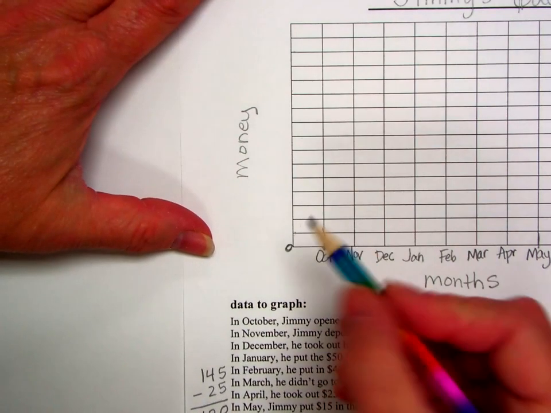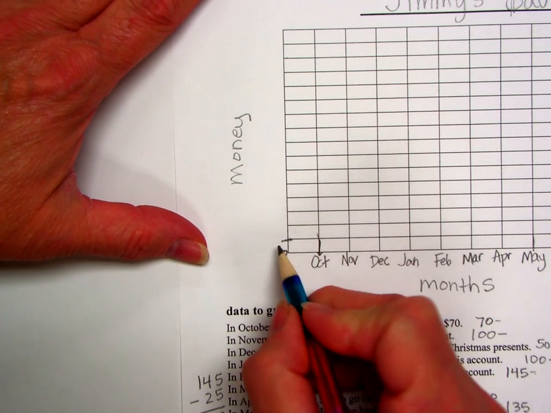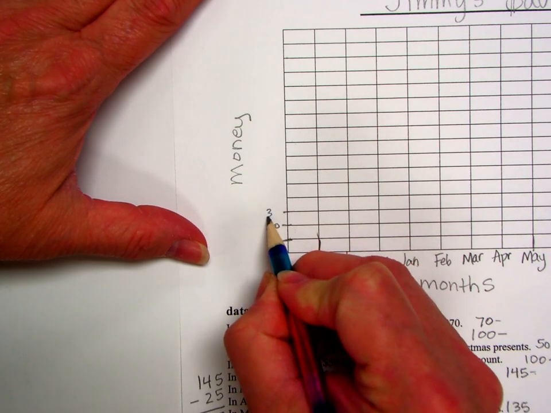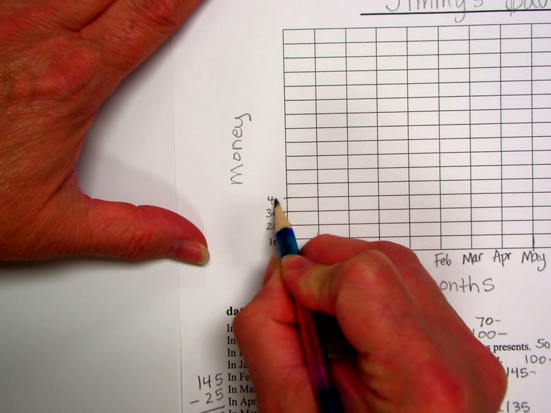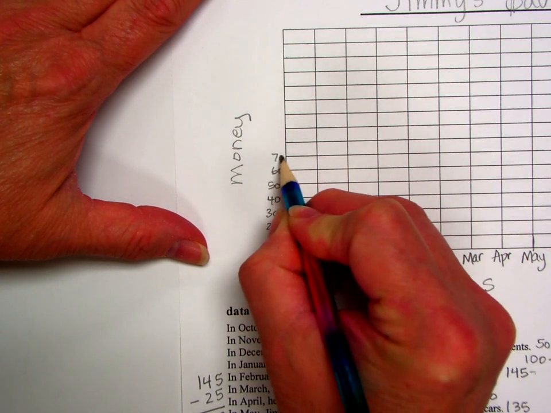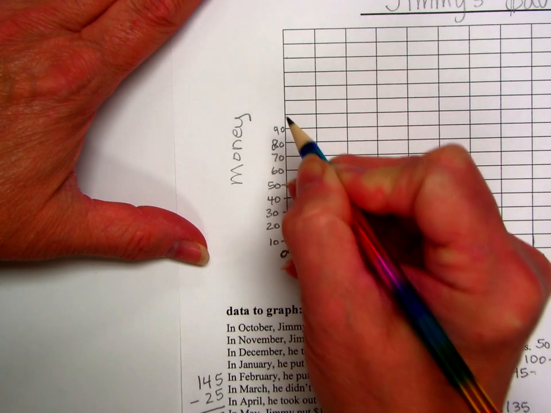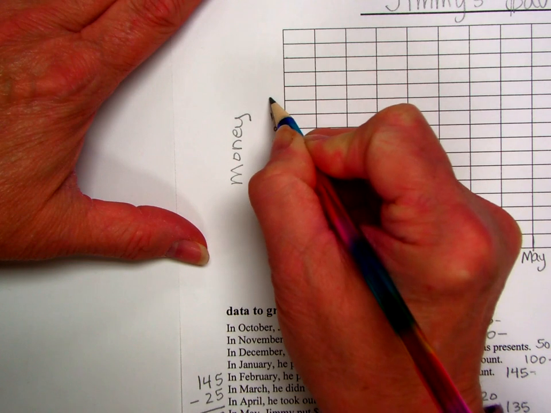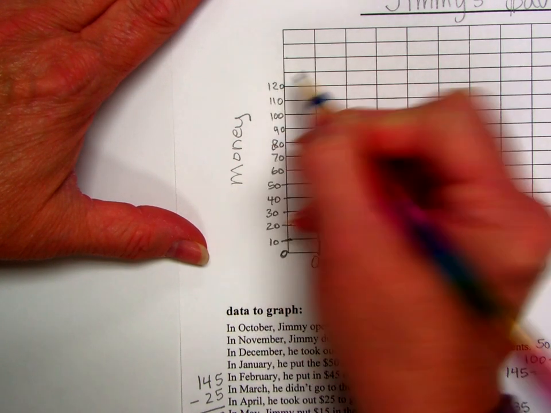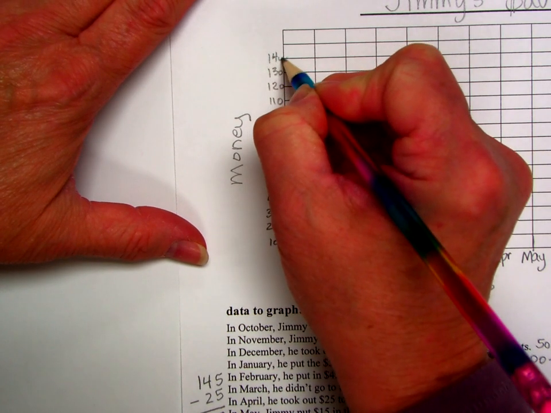Now, just like when we were doing the bottom, we're going to put the numbers beside the line, not beside the space. So this is going to say 10, 20, 30, 40, 50, 60, 70, 80, 90, 100. You're going to have to write these pretty tiny to fit them by these boxes. So make sure that you're writing nice and neat when you're writing numbers this small.